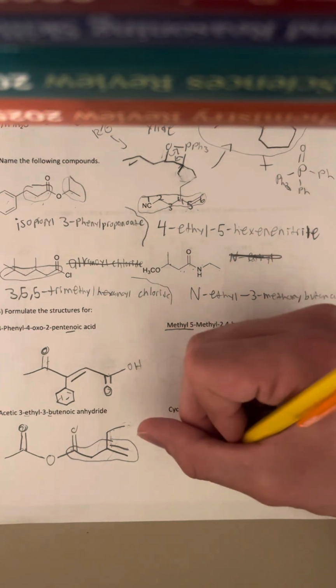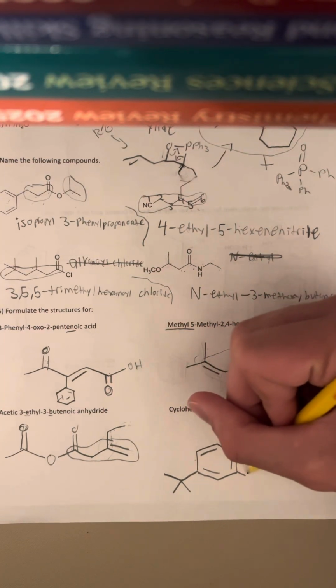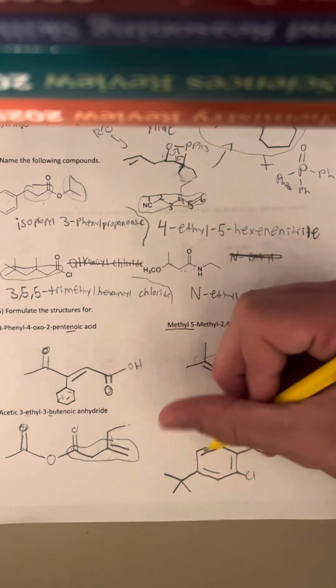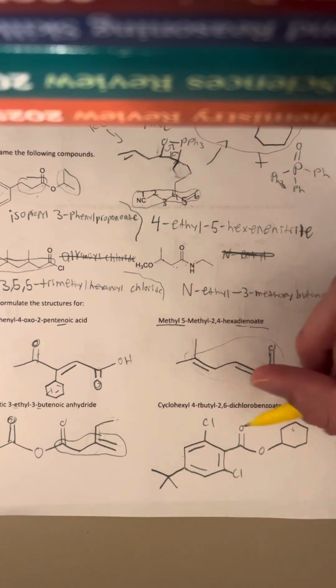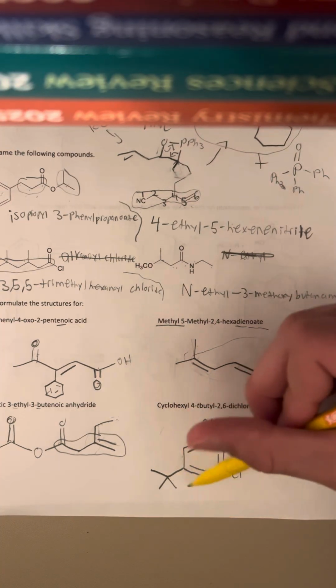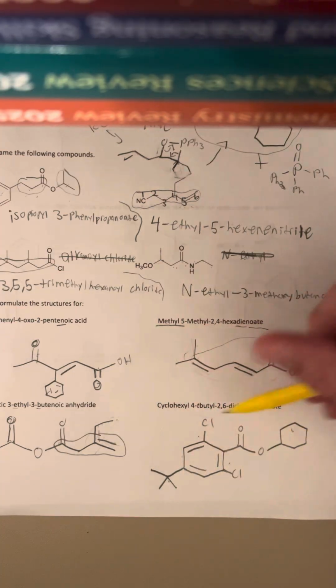We have 4-t-butyl, so that's on the benzene ring in the para position. 2,6-dichloro, so 1, 2, 3, 4, 5, 6. And there you have it: cyclohexyl 4-t-butyl-2,6-dichlorobenzoate. That's the ester there.